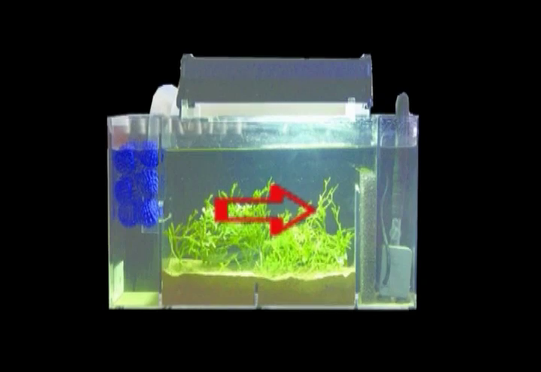It is here that both nitrification and denitrification occur in different layers of the Miracle Mud substrate, converting toxic nutrients into harmless byproducts. While the Miracle Mud bed filters toxins from the water, it also enriches the water column through the continuous release of trace elements and essential minerals.